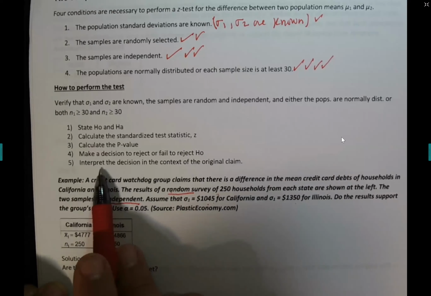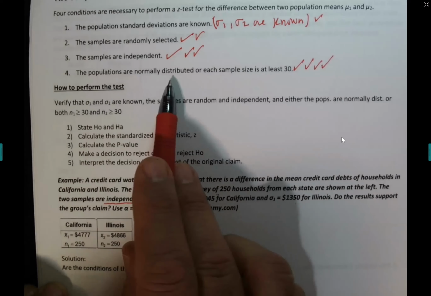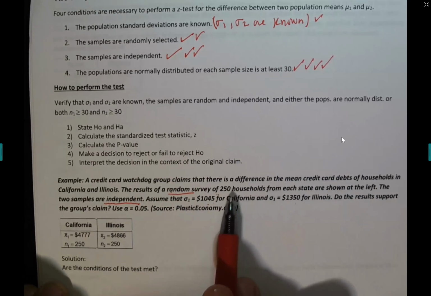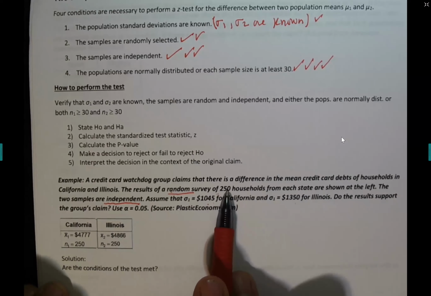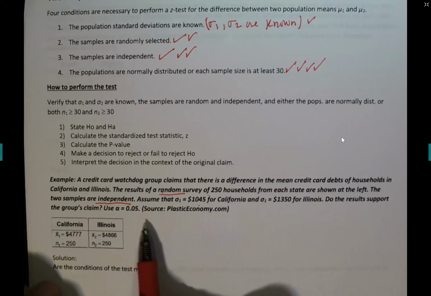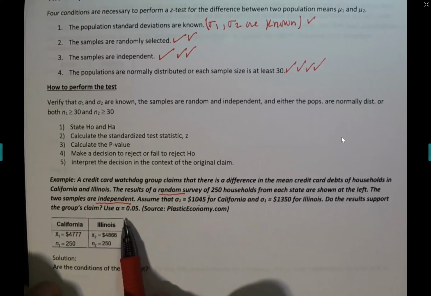And he says the populations are normally distributed, or each sample size is at least 30. Look, he gave me a sample size of 250, guys. So the 4 conditions of the test are met. We can perform the test. Do the results support the group's claim? Use alpha equals 5%.